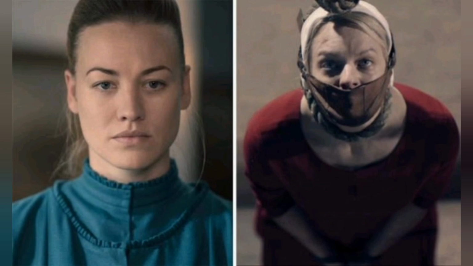The commander and his wife, Serena Joy, are also complex characters. The commander shows moments of apparent kindness and understanding, yet he upholds and enforces a system that brutalizes women. Serena Joy, once a public advocate for traditional values and female domesticity which ultimately contributed to the creation of Gilead, faces her own form of oppression within the regime. Despite her high status, she experiences powerlessness and jealousy, particularly regarding Offred.